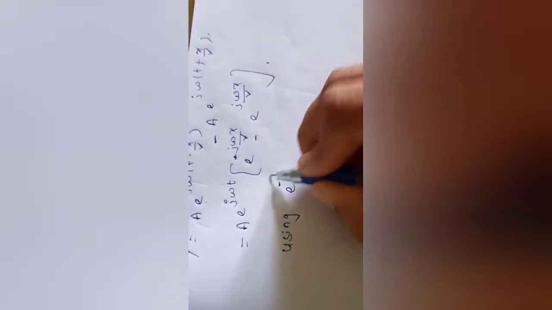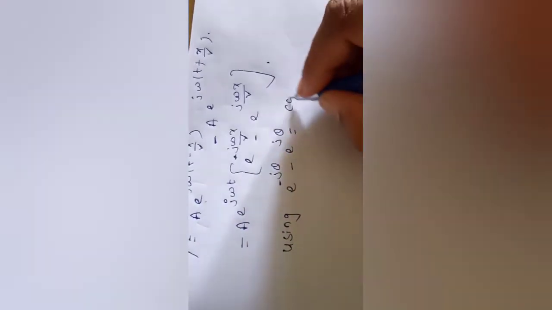Now let us use the relation e to the power of minus j theta minus e to the power of j theta. The value of e to the power of minus j theta is cos theta minus j sin theta, minus cos theta plus j sin theta.